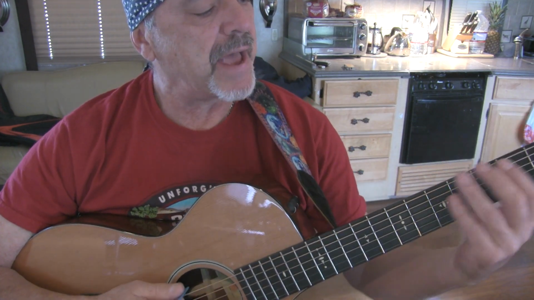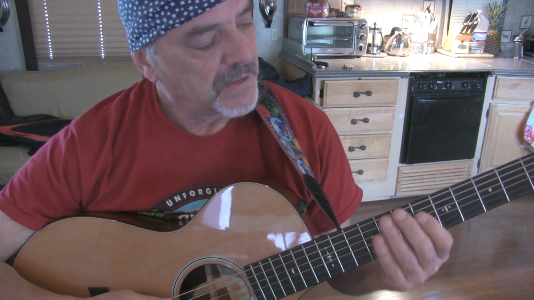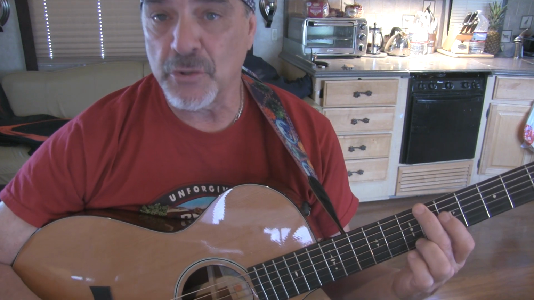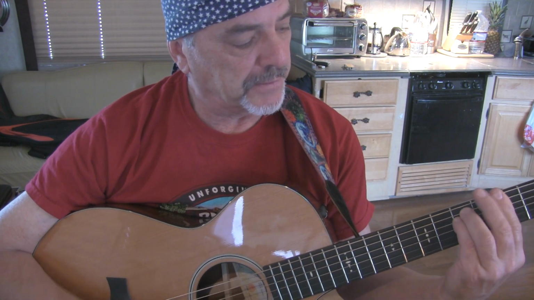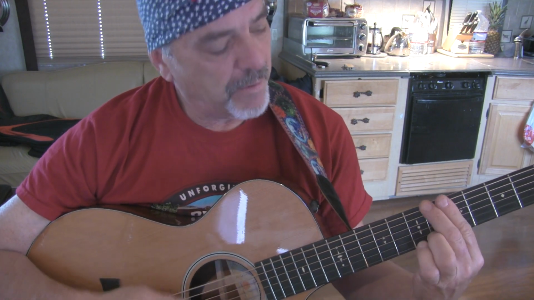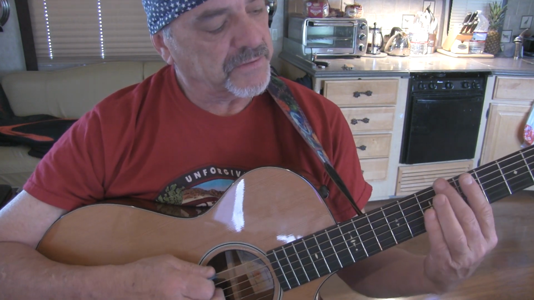Let's look at this pattern here at position number 5 with our index finger. Our middle finger here on B flat, this is the minor third in G. And form a B flat major 7. That's where the arpeggio is.